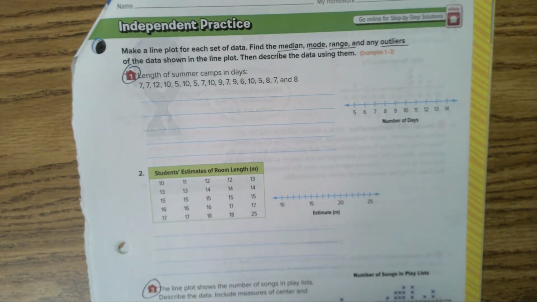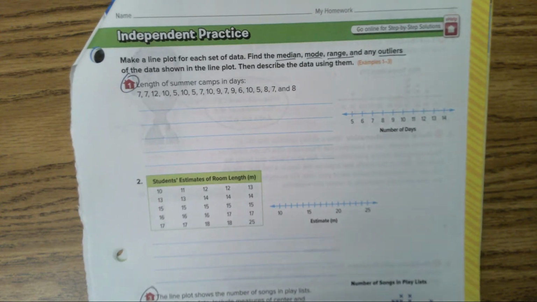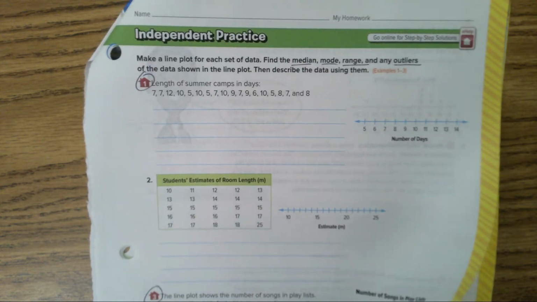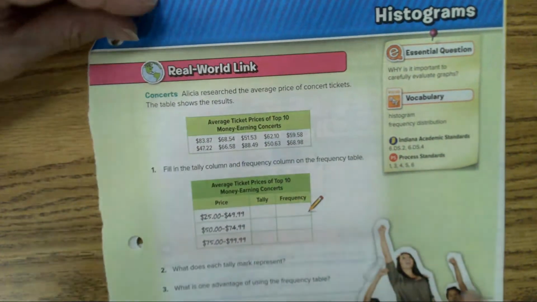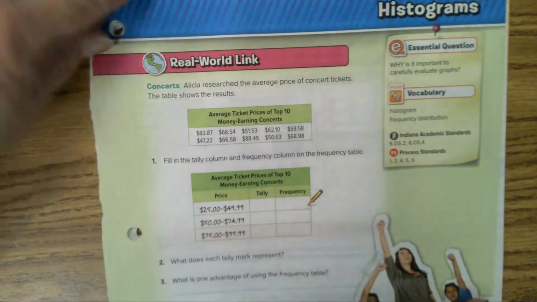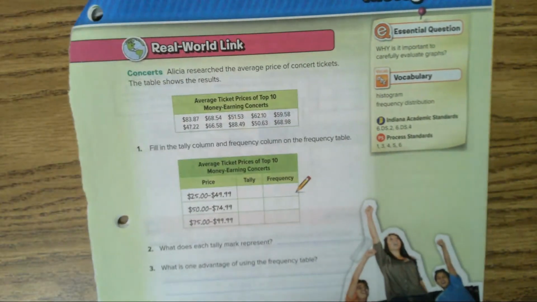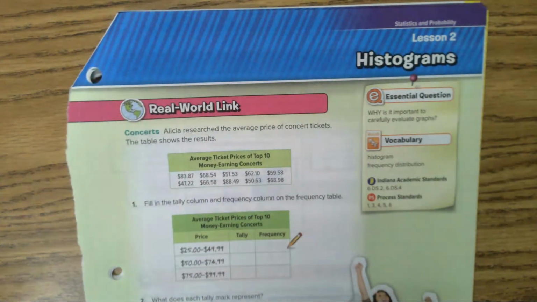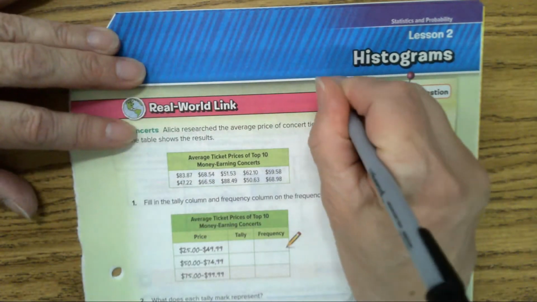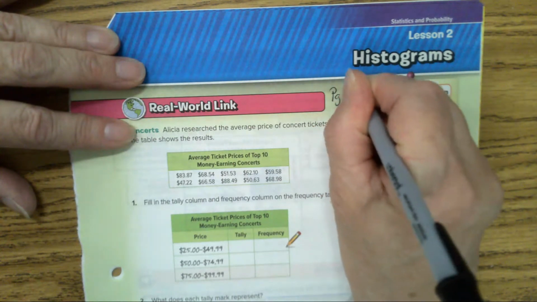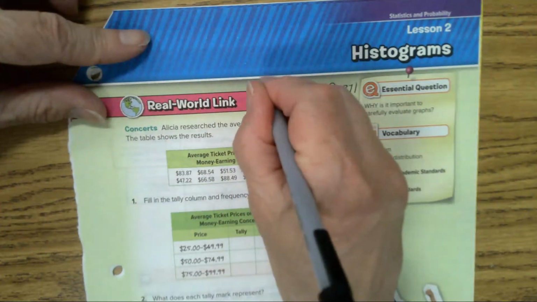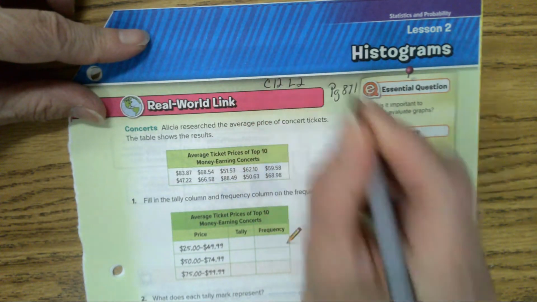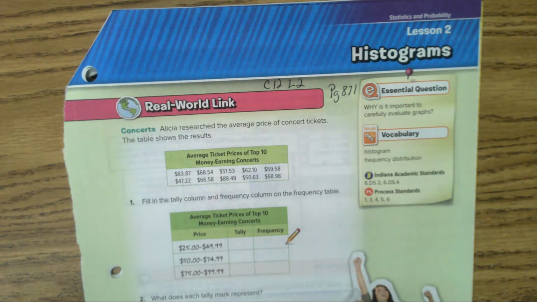Okay, now we're going to go on and look at lesson 2, histograms. I told you we're going to get 2 lessons in here today. I don't know if we're going to quite have enough. Yeah, we should have enough time. Page 871 now. Check with your neighbor. Make sure they're on page 871. This is chapter 12, lesson 2.